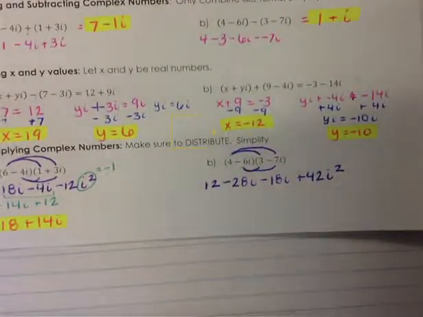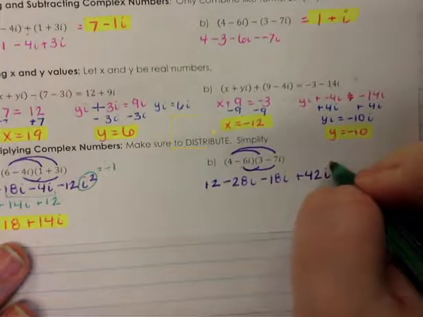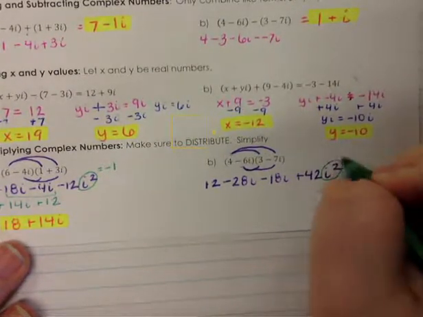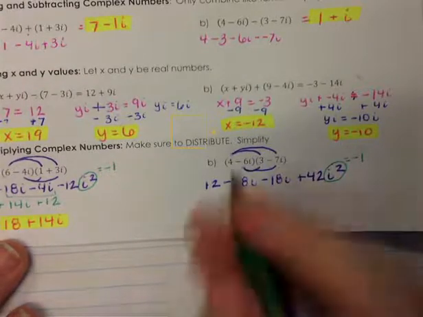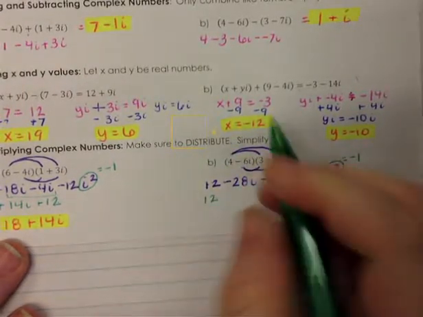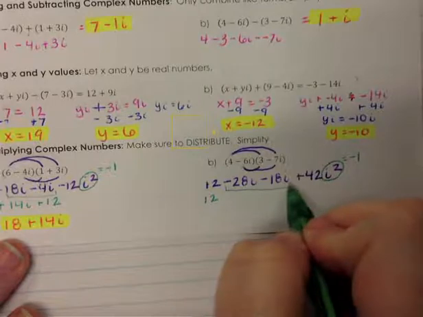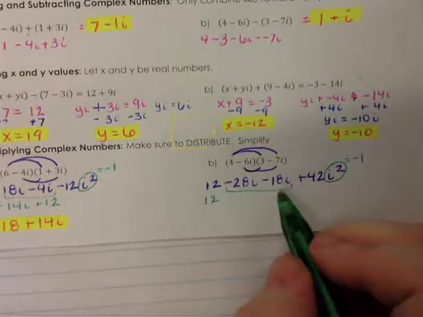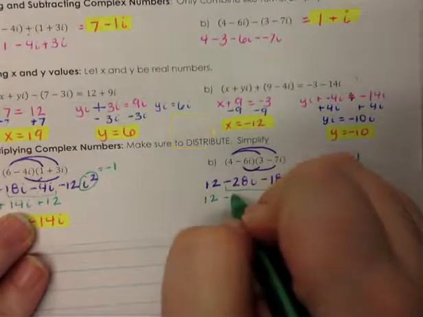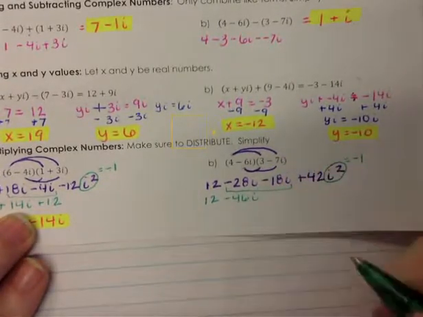So again, before we continue, we have to make sure we remember that i squared is really equal to a negative 1. So if we rewrite this, we have 12. We can combine these like terms. Negative 28i and negative 18i is negative 46i.